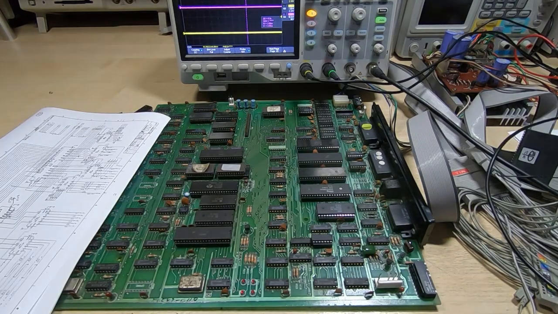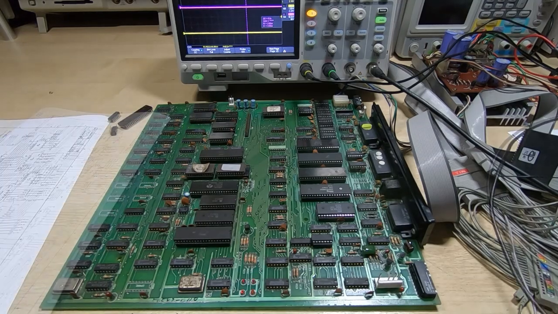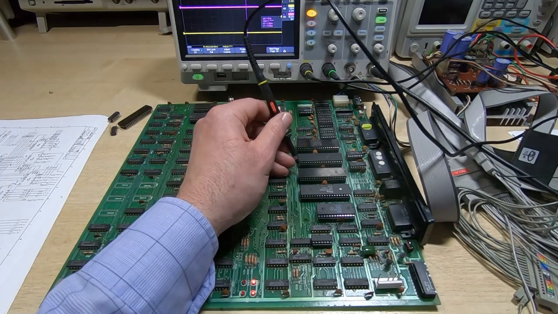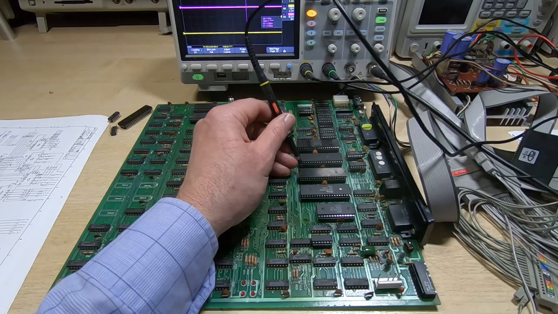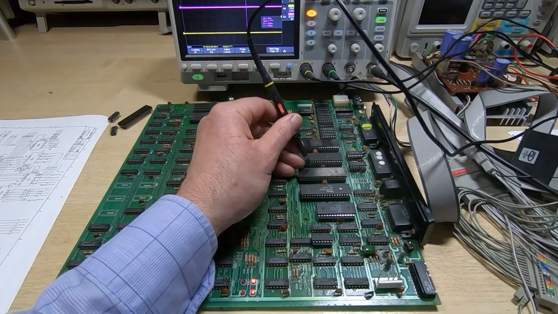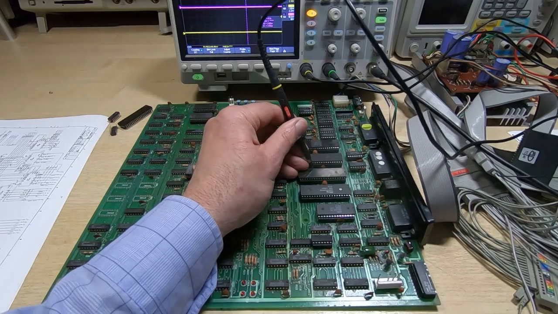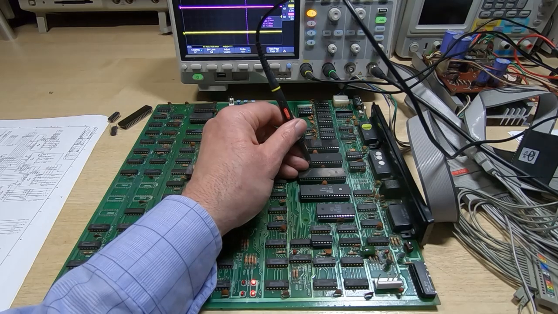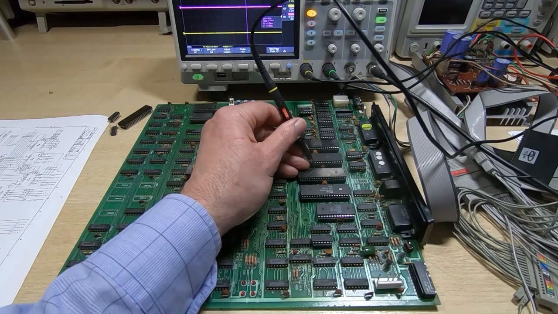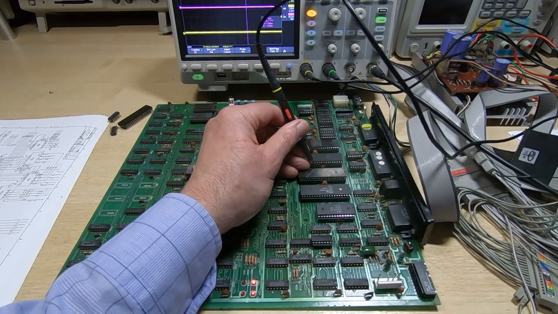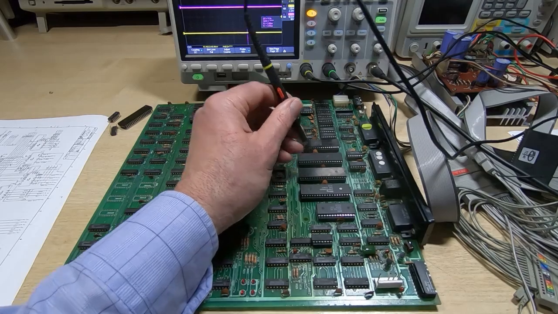So power the machine up, wait for the self-test to finish. Okay, so we'll check pins 13 and 14. Pin 14, pin 13, so we're not getting a clock on that one.